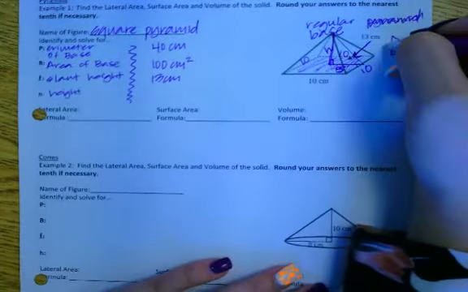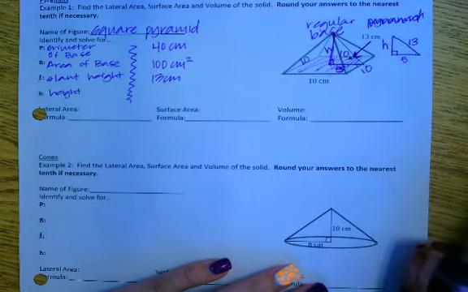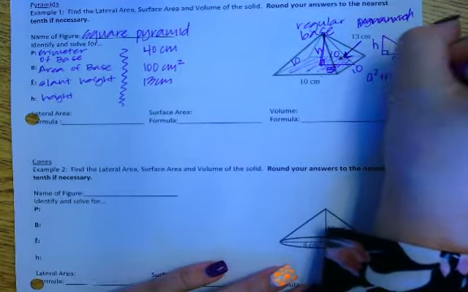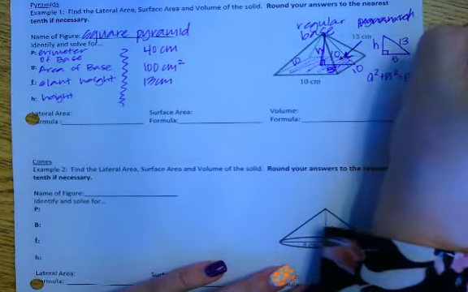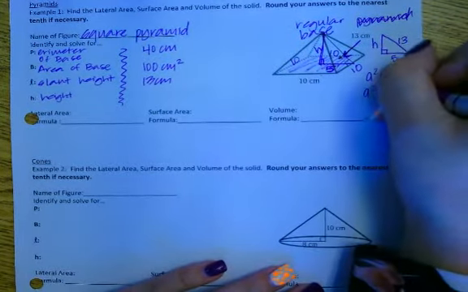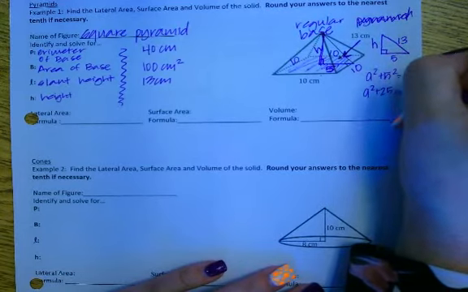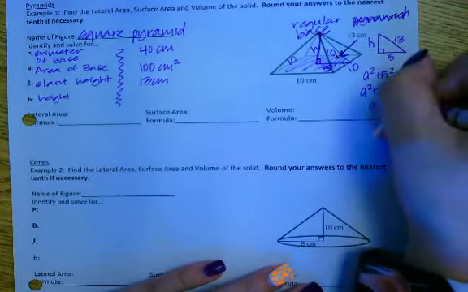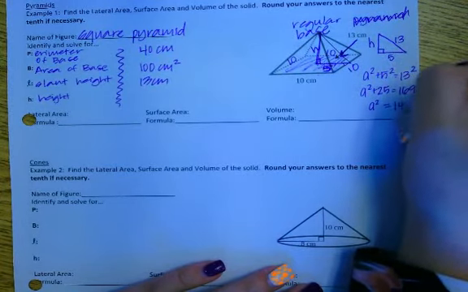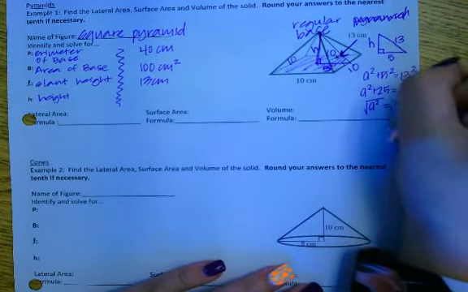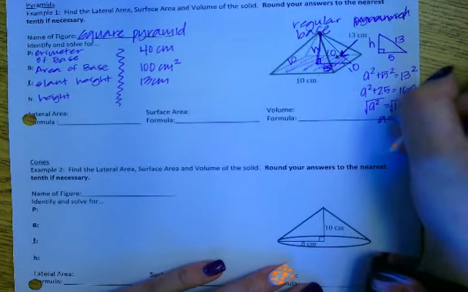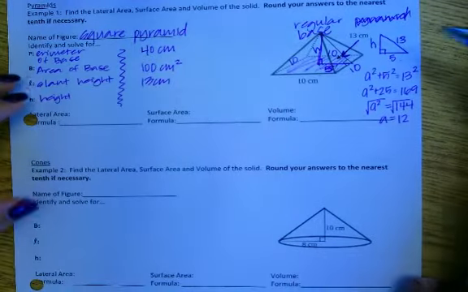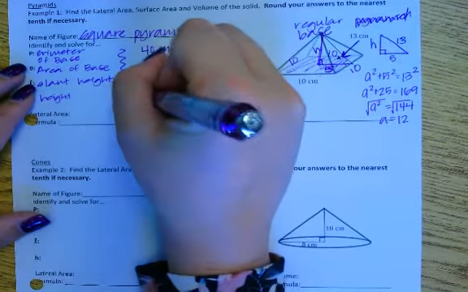And then are you solving for a leg or hypotenuse? A leg. Okay, so a squared plus 5 squared equals 13 squared. A squared plus 25 equals 169. A squared equals 144. So what does A equal? 12. If you know your triples, you know that 5, 12, 13 is a Pythagorean triple. Okay, so your height is 12 centimeters.